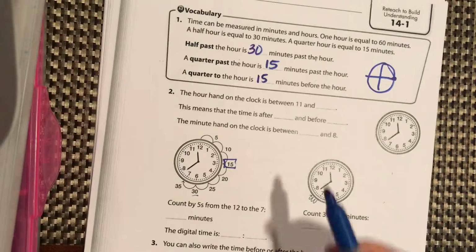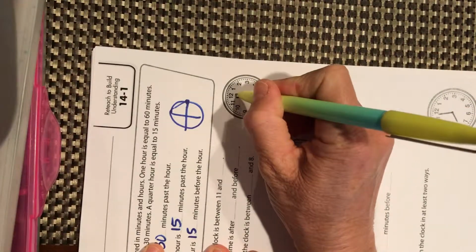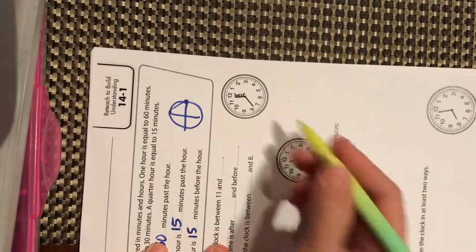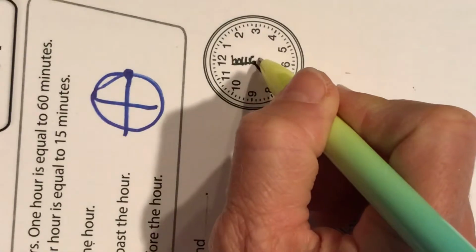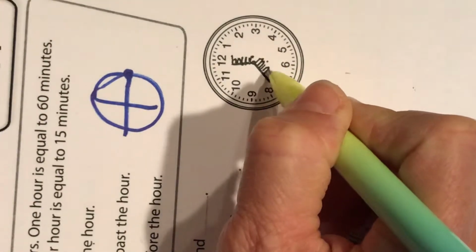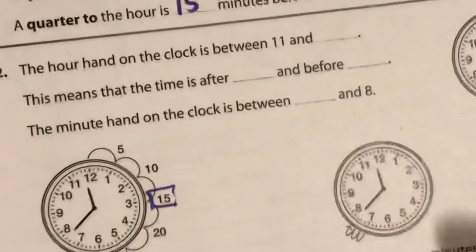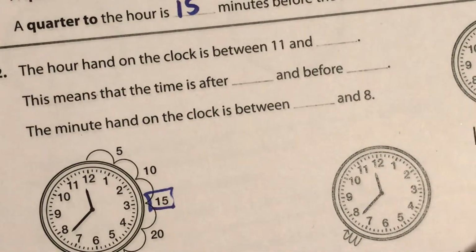So the hour hand on the clock is between what two numbers, okay? We got the hour hand here. We know that we can fit the word hour on the shorthand, and we can fit the word minute on the longer hand, okay? Hour is a shorter word. Minute is a longer word. So hour is the shorthand, minute is the longer hand, okay?